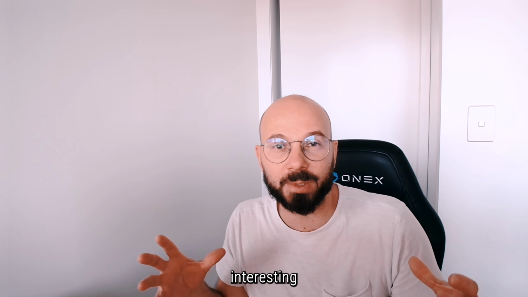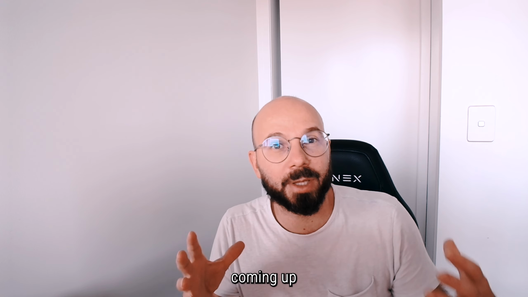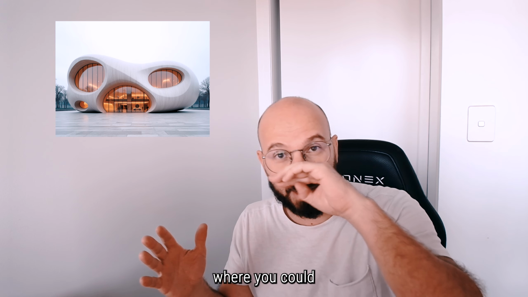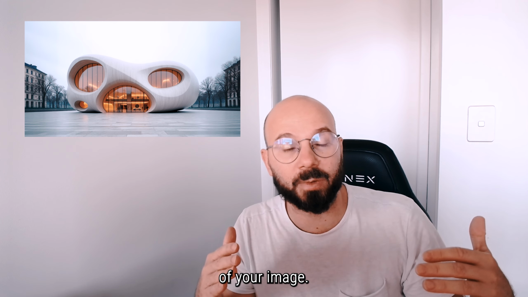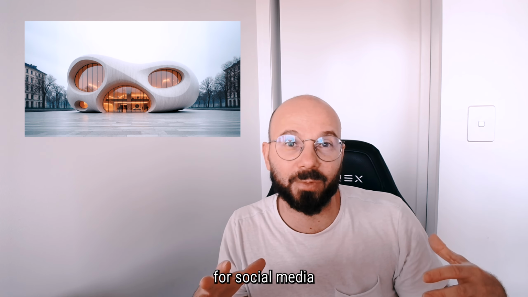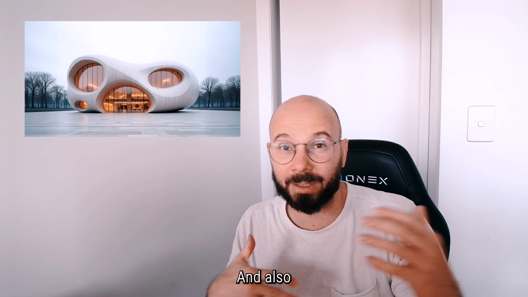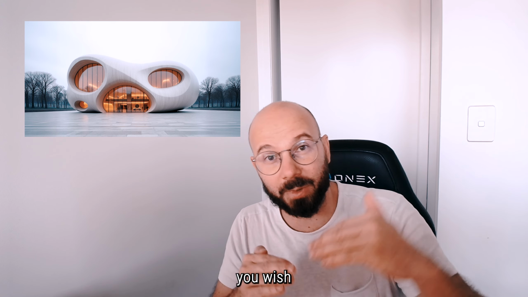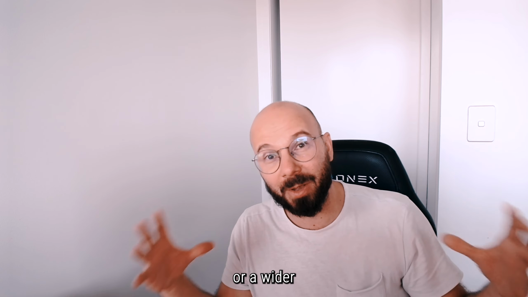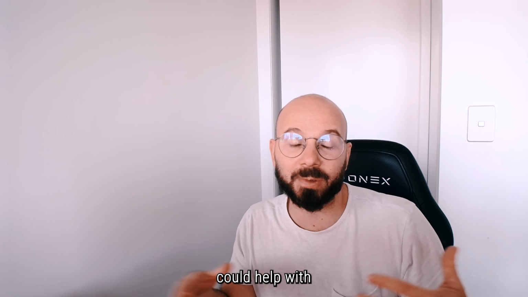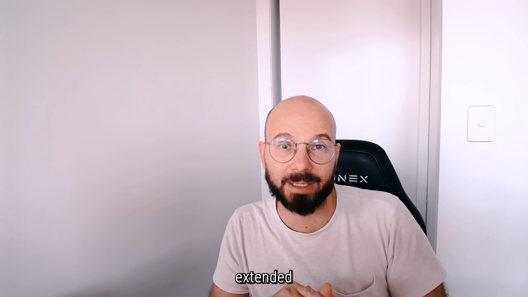What was quite interesting was to see that new model coming up with this infill and outfill as well, where you could also extend the image format, change the format of your image. So that's very helpful for social media as well, and also presentation. Sometimes you wish you had a bit more sky in your image, or a wider context. So all that could help with that extension.